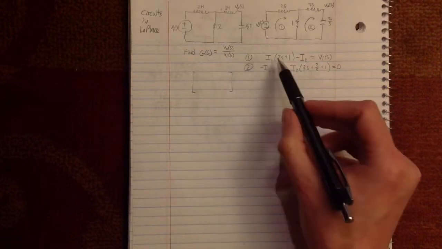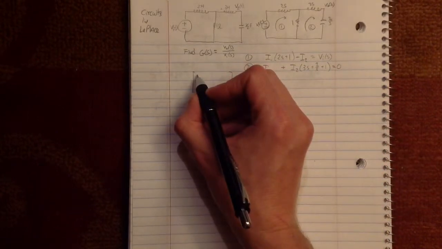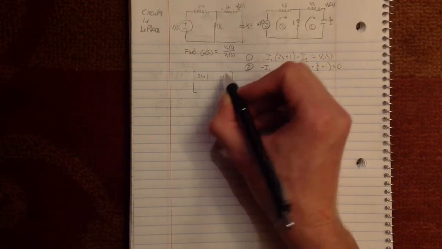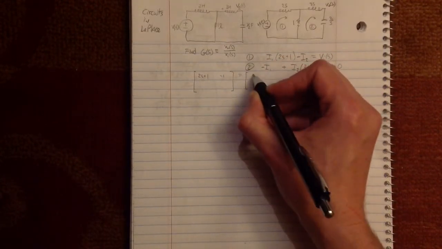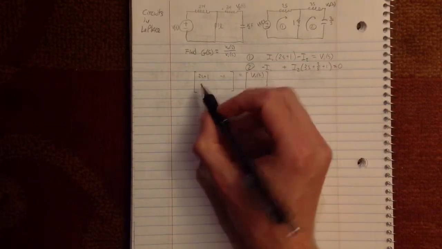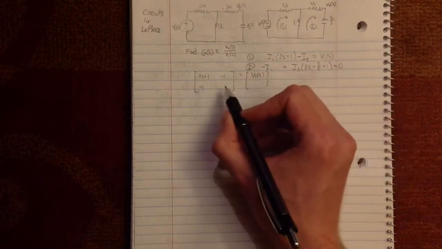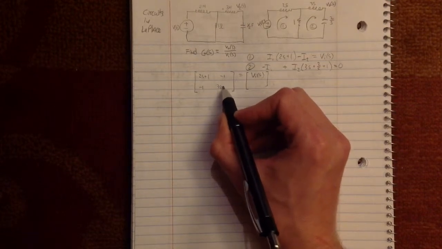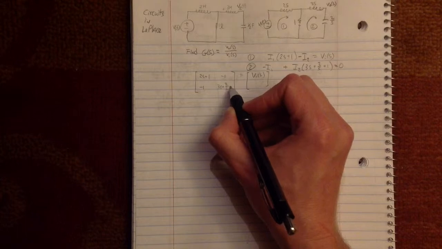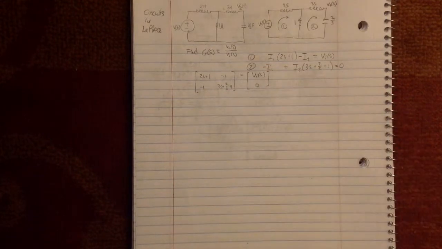But let's make a matrix and take the coefficients of each current. So we've got 2s plus 1, negative 1, Vi of s. Over here, negative 1, 3s plus, honestly, capacitors are what makes this a nightmare, this 1, and then this is 0.